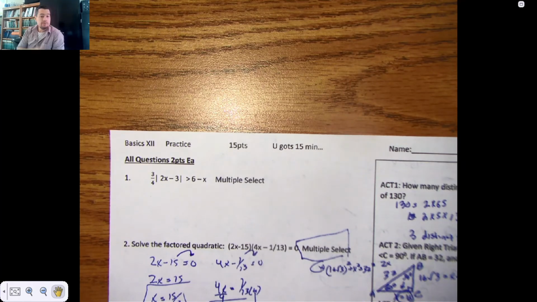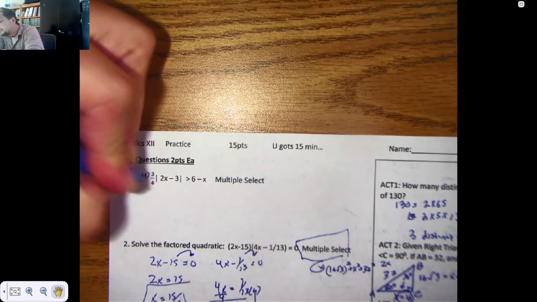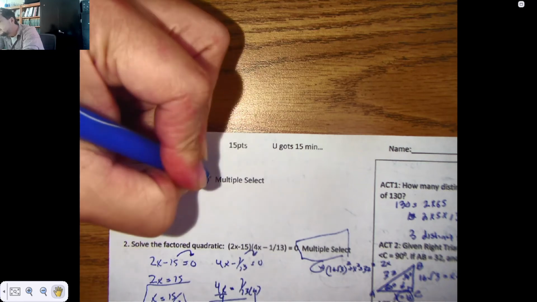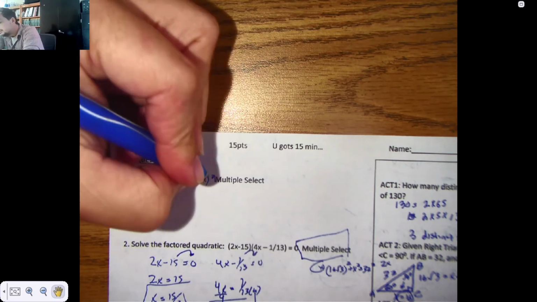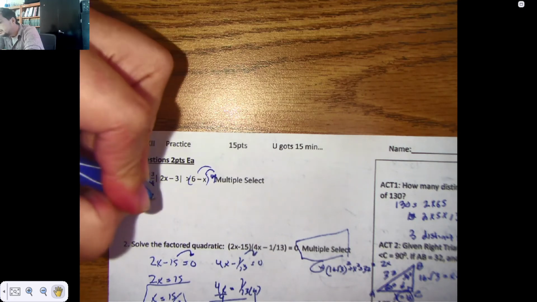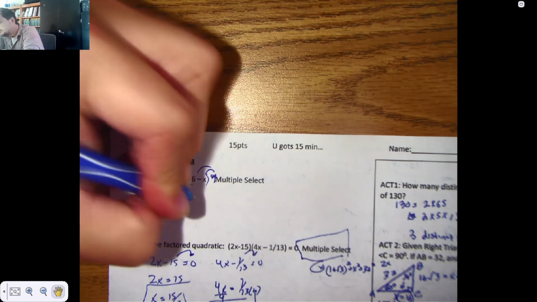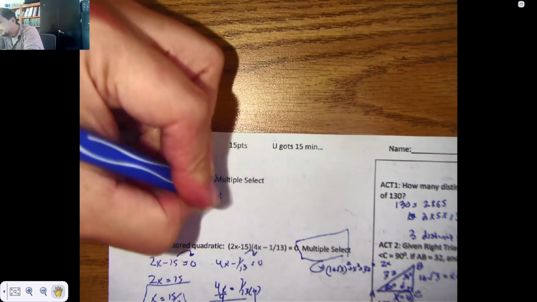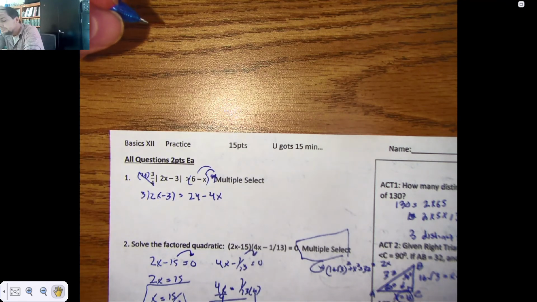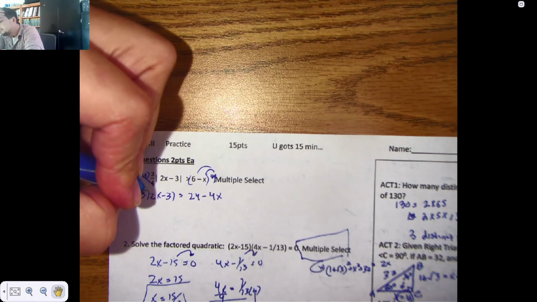Here we have the absolute value, multiple select. There's going to be 2 answers. I'm going to eliminate this division first, the way I've taught y'all since August. To distribute there, cancellation there. 4 times 6 is 24 minus 4x. I can distribute my 3 in.